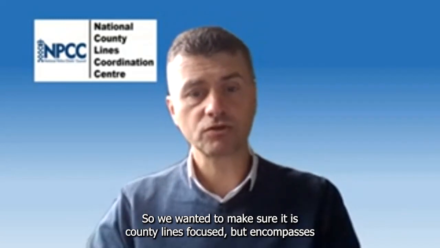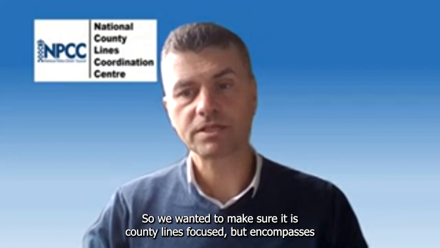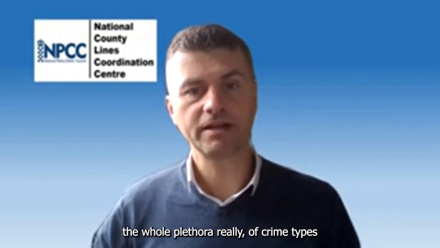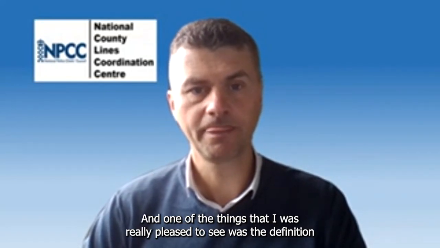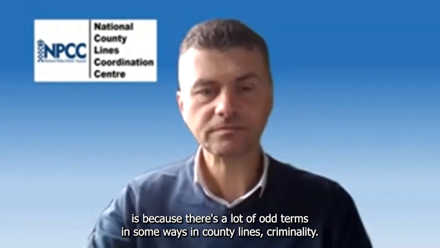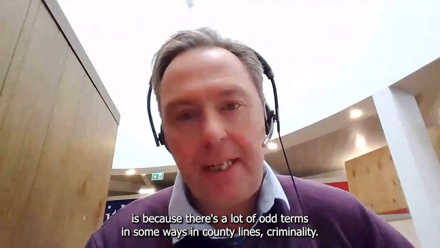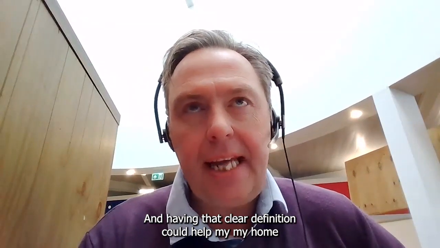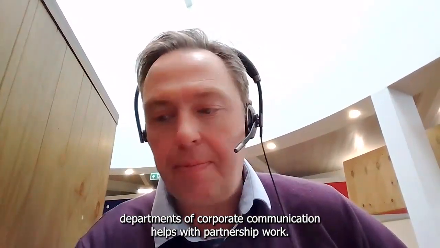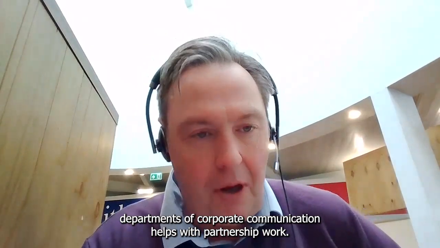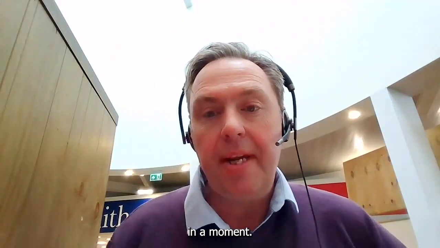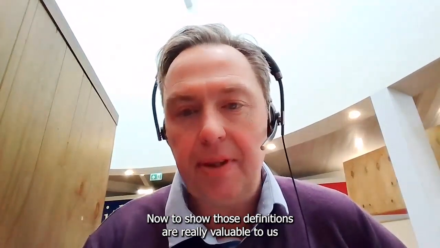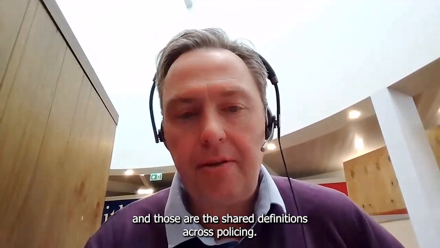So we wanted to make sure it is county lines focused, but encompasses that whole plethora really of crime types that are associated with the county lines methodology. And one of the things that I was really pleased to see was the definitions, because there's a lot of odd terms in some ways in county lines criminality, and having that clear definition could help my home departments of corporate communications, helps with partnership work, but it helps with all those things. And I know you're just showing them on screen in a moment now. To show those definitions are really valuable to us, and those are the shared definitions across policing.